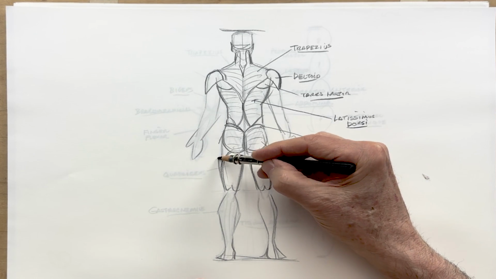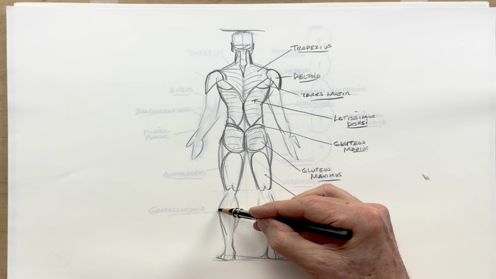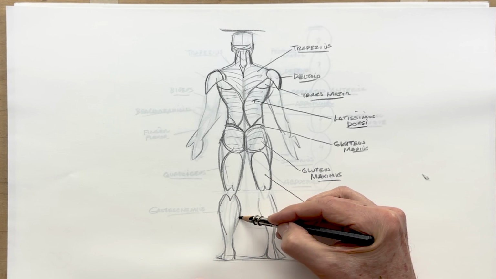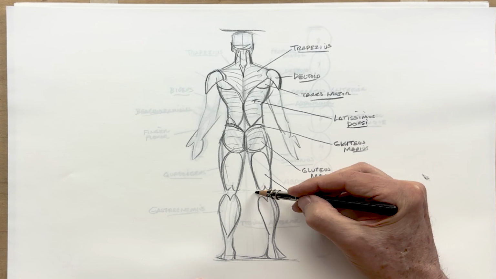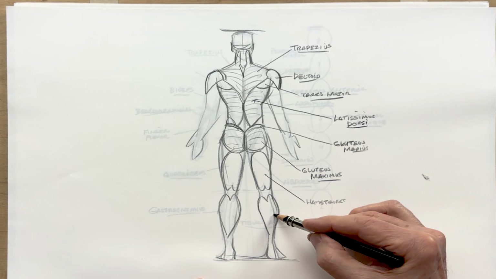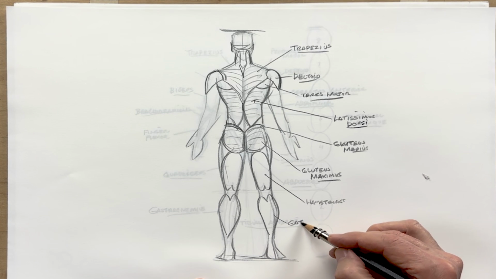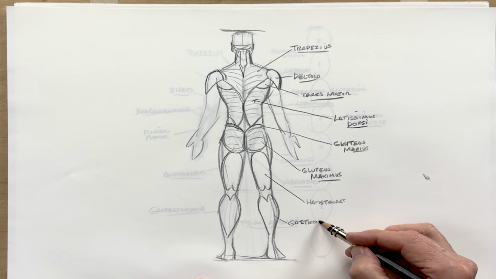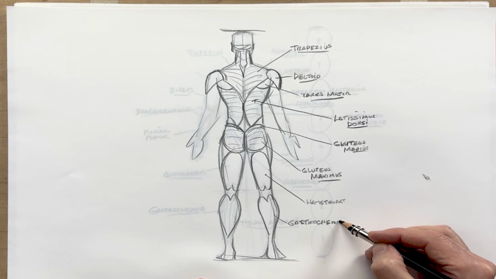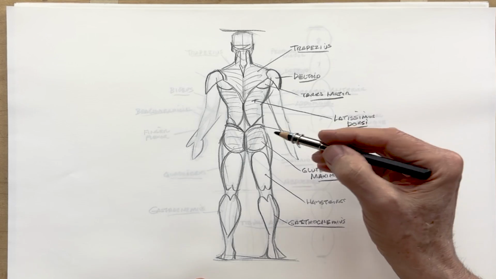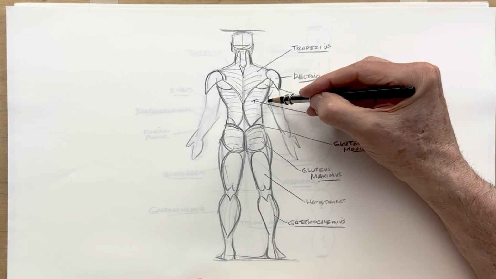And beneath that is the gastrocnemius muscles. Yes, long name.